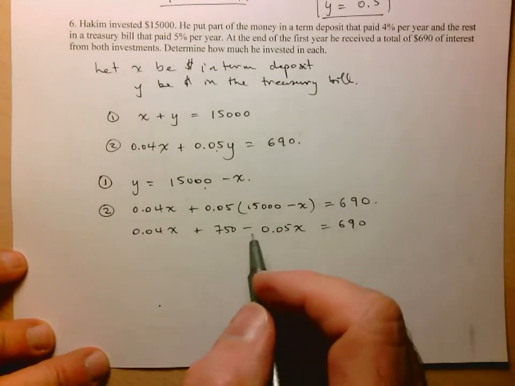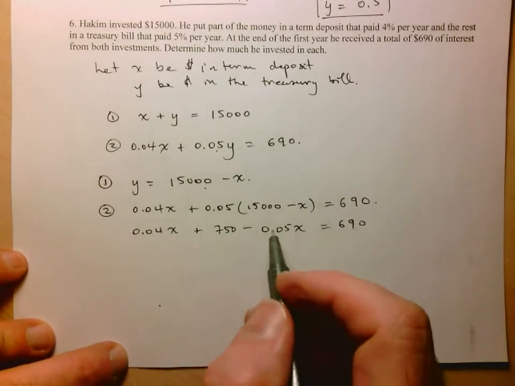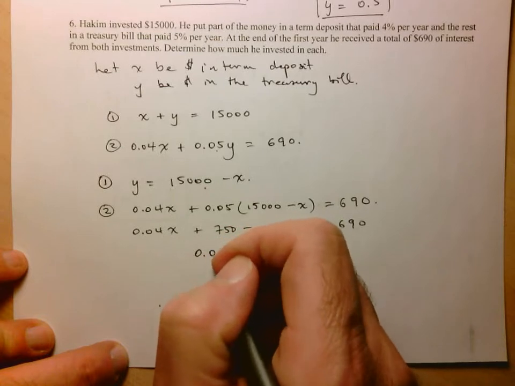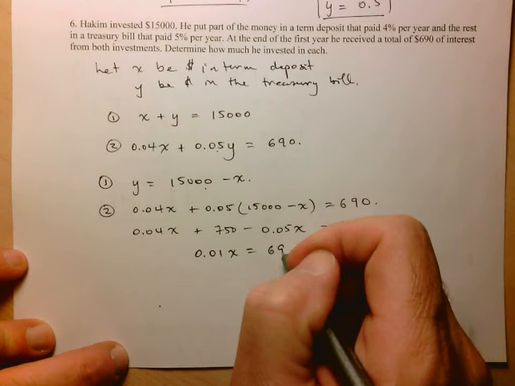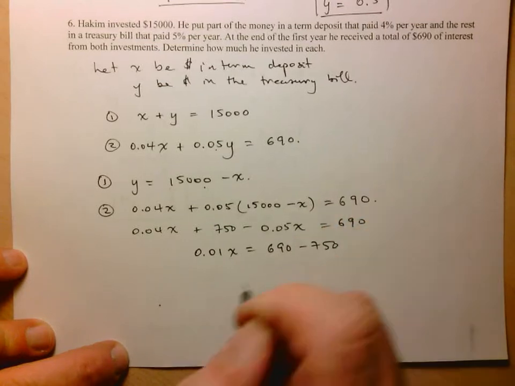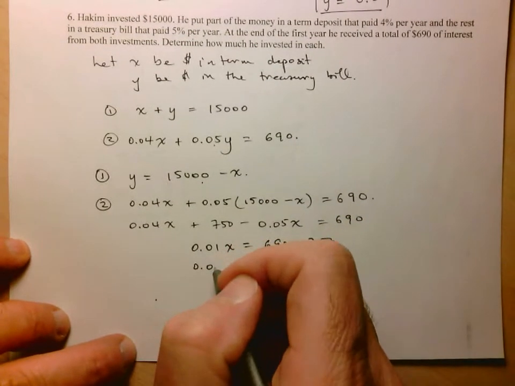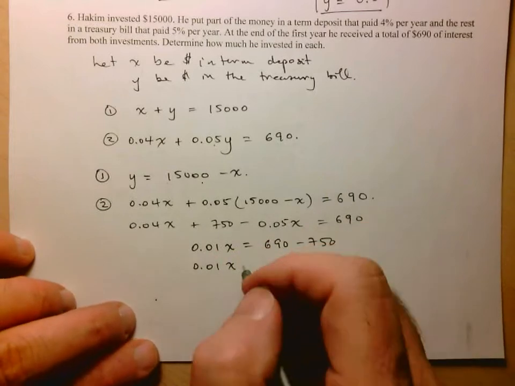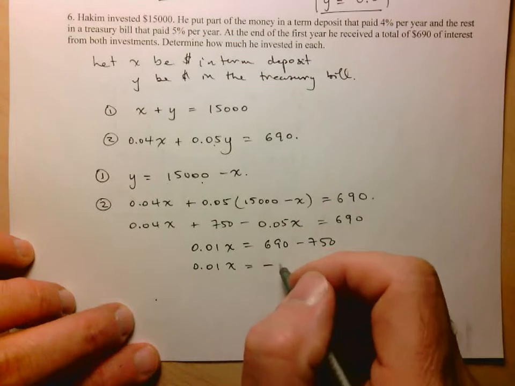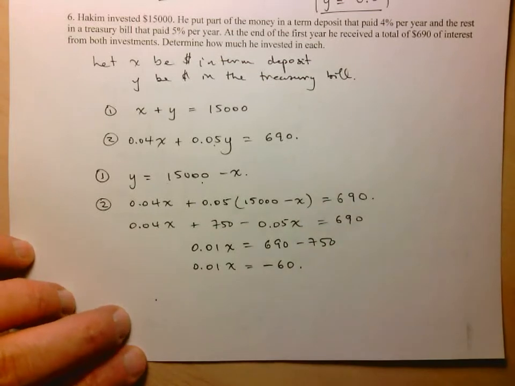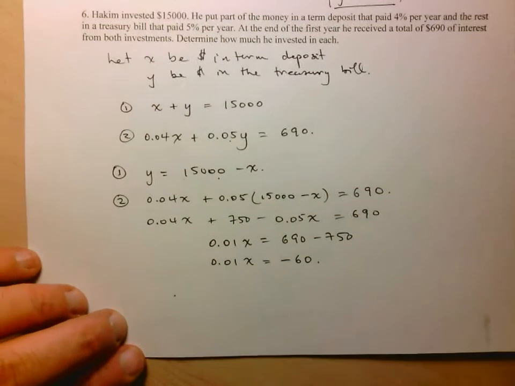Okay, so let's keep the x's on one side. 0.04 minus 0.05, that's 0.01x. And let's bring the 750 to the other side. So 0.01x equals 690 minus 750. Well, that's just negative 60. I don't think we need the calculator for that.